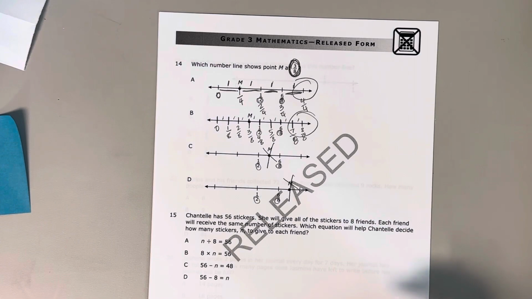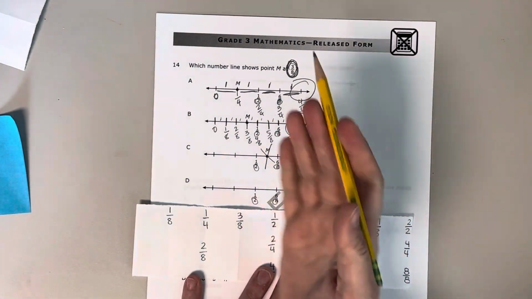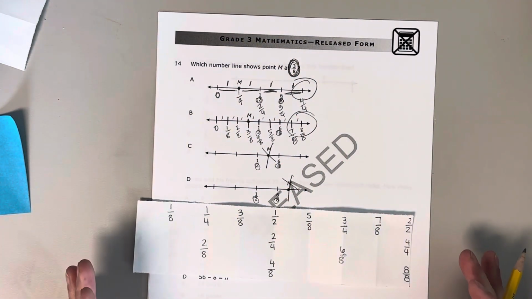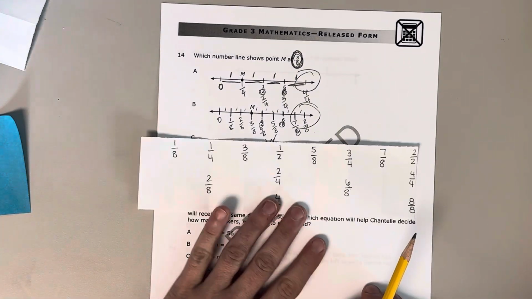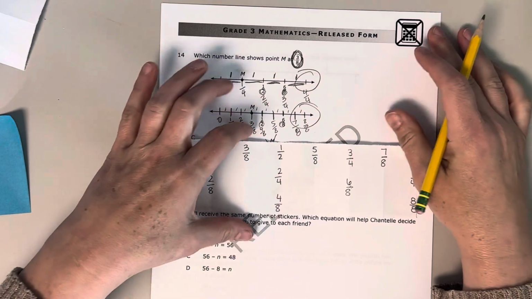So for that one, let me review what we did really quickly. We went ahead to see what side of the half is M on. Where is it kind of on the number line? We knew anything on this half wouldn't work. So then we labeled our number line and we found which one it matched.